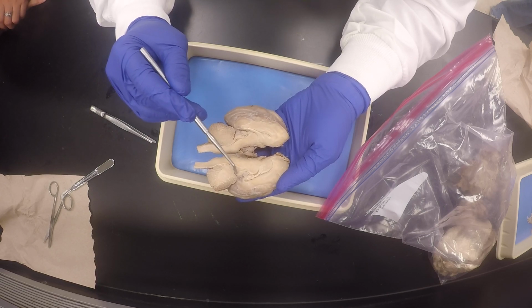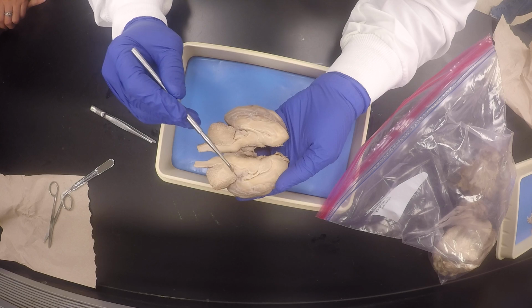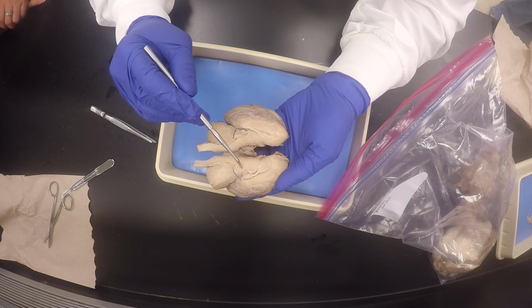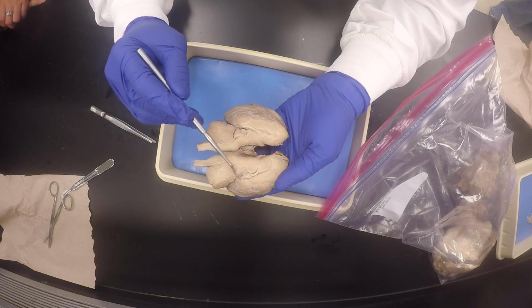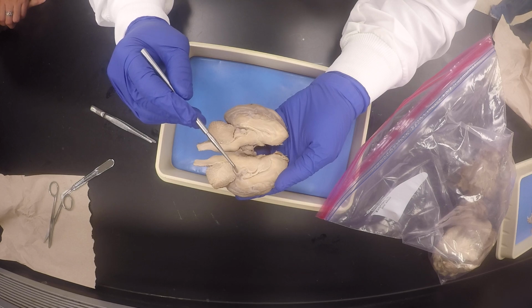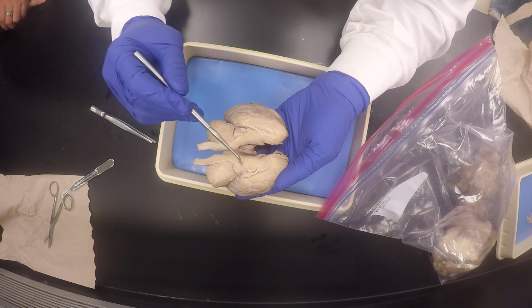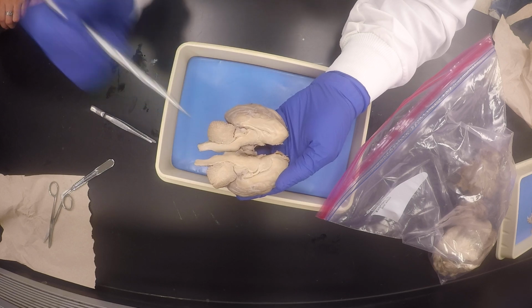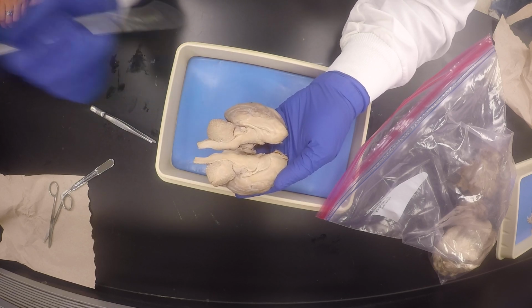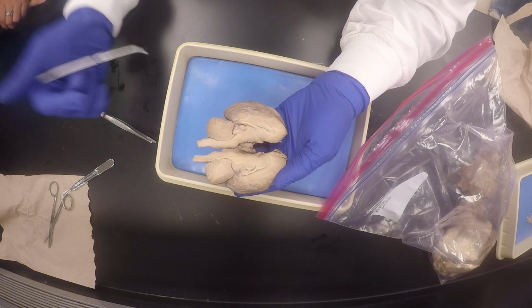It looks pink sometimes on other parts, and it's not as white as this. It looks a little bit brownish. So this will be the superior colliculus. So there's two superior colliculi and two inferior colliculi, with an I as the plural, which make four things that we call corpora quadrigemina.